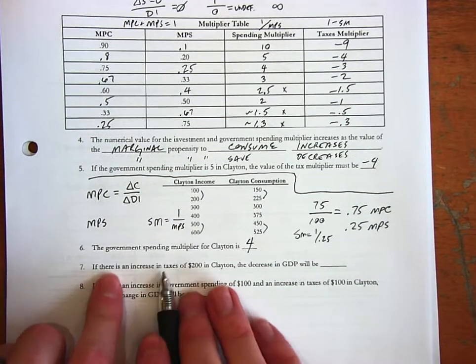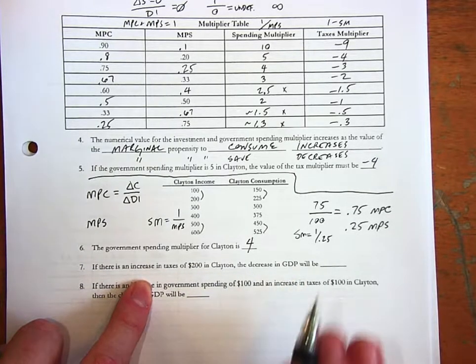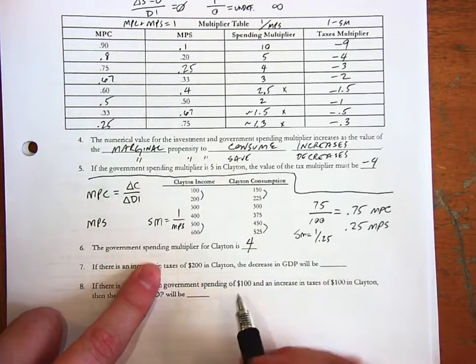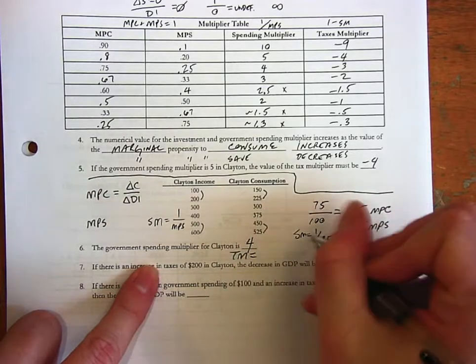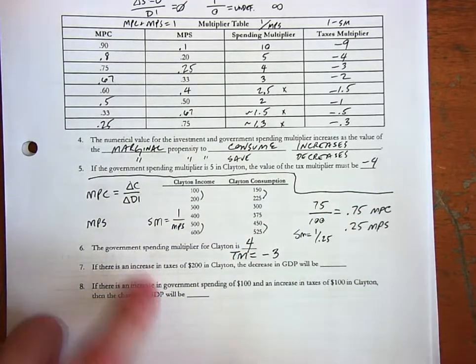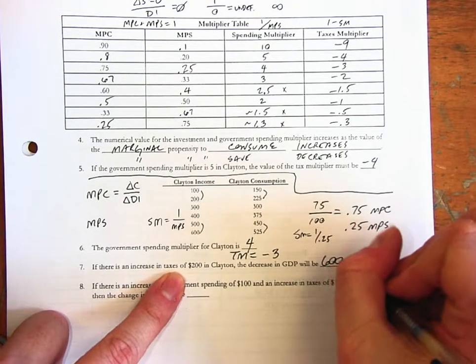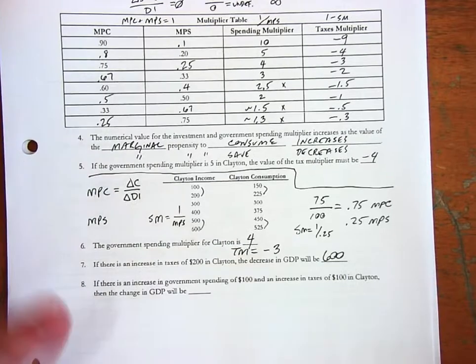Okay, next part. If there's an increase in taxes of 200 in Clayton, the decrease in GDP will be blank. So we're using this value here, and we should know that if the government spending multiplier is 4, then the tax multiplier is 1 minus 4, which is negative 3. So increase of taxes 200 times 3 is 600. And it already says there's a decrease in GDP, so we just say 600.